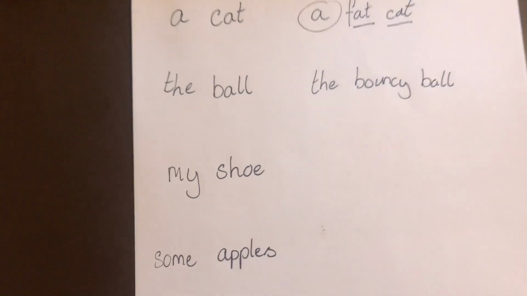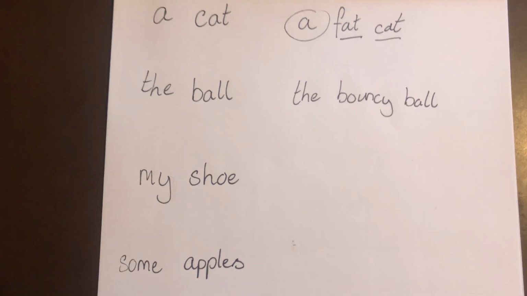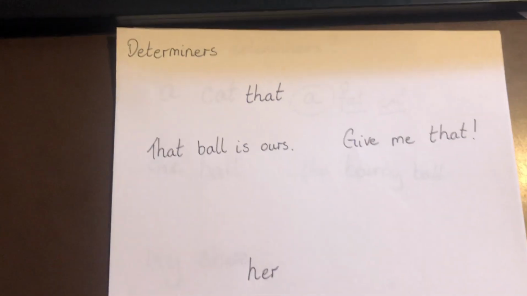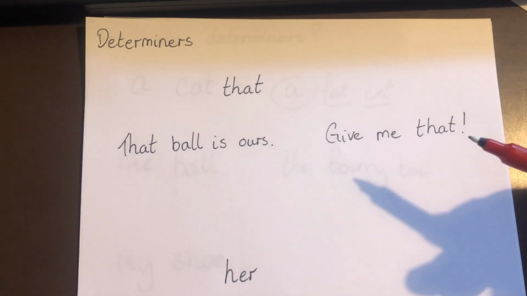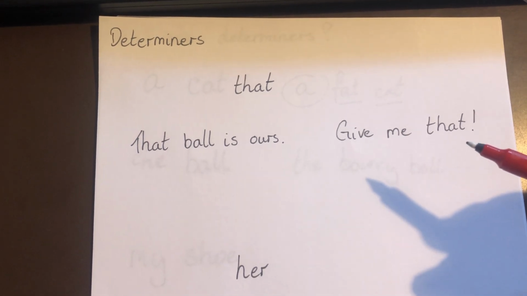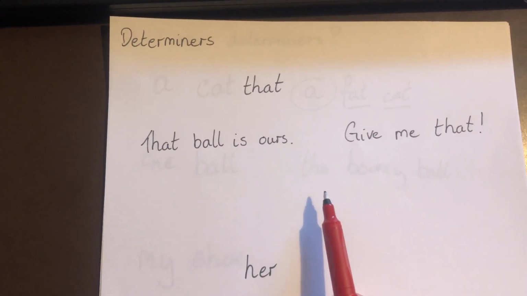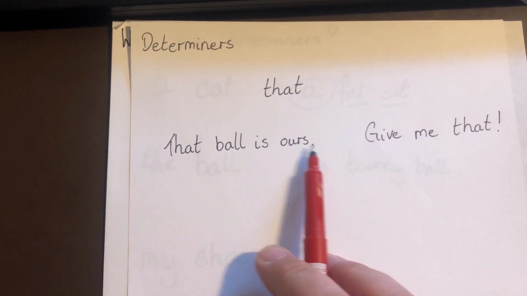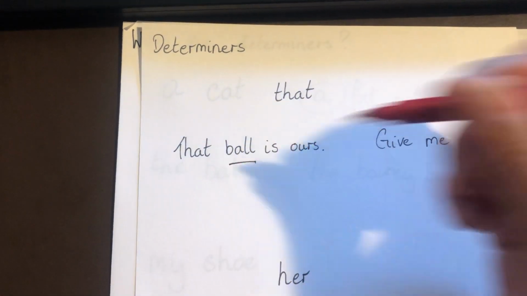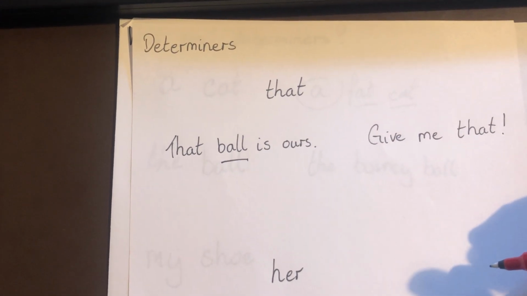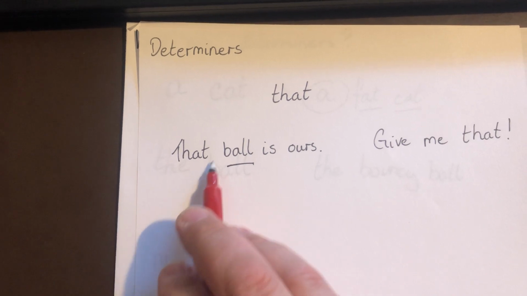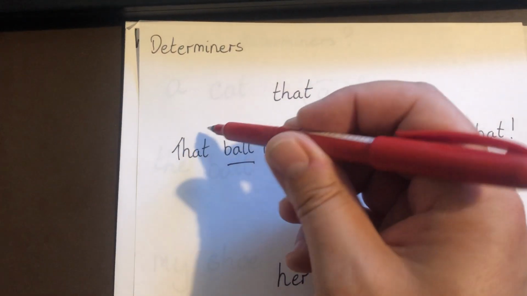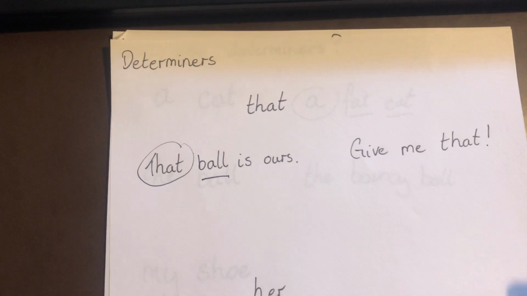One of the mistakes that people made was they got confused with pronouns and they were highlighting all the pronouns. So we're going to stick with a rule that the determiner comes before the noun. If it comes after the noun, it's not. So it's before the noun. So if I look at this one here, this sentence says, that ball is ours. I'm going to underline that because I know that is the noun in that sentence. That is the word that introduces that noun. The one comes before. So that is my determiner.